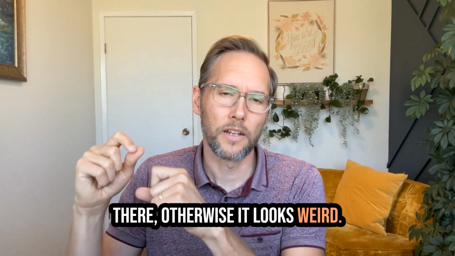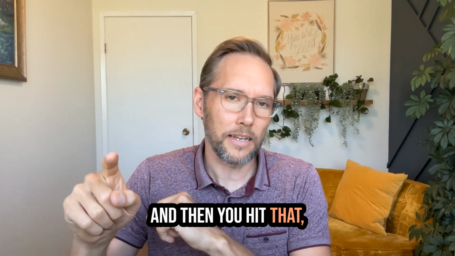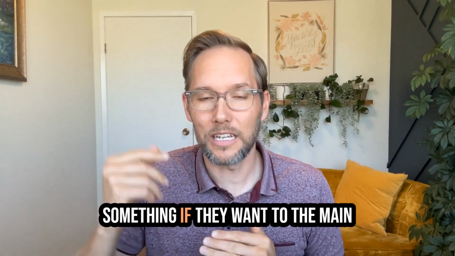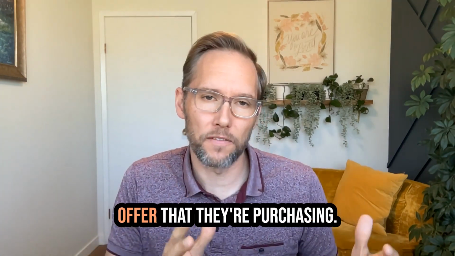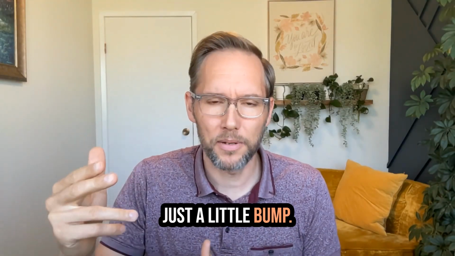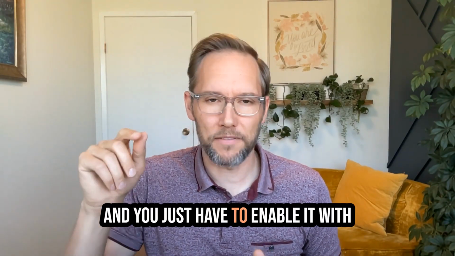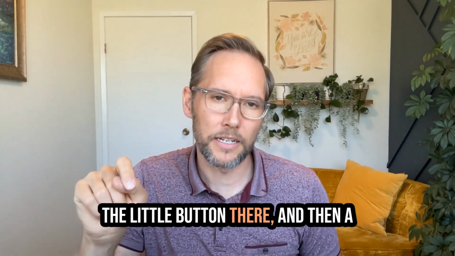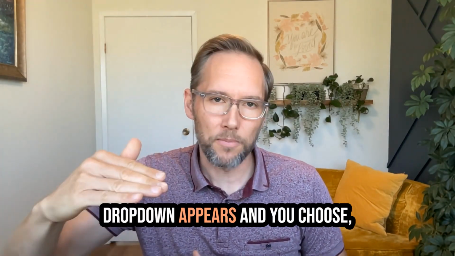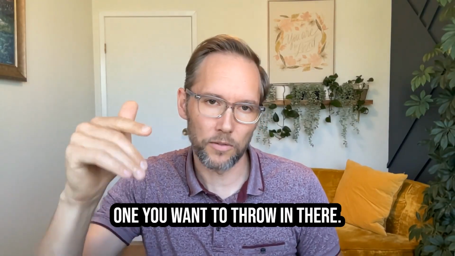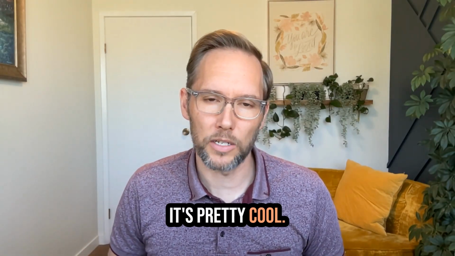Otherwise it looks weird. And then you hit that and it just adds it on. So it's a way for people to add on something if they want to the main offer that they're purchasing, just a little bump. So that's pretty cool. And you just have to enable it with the little button there. And then a drop down appears and you choose offer B or C or D, whichever one you want to throw in there. It's pretty cool.